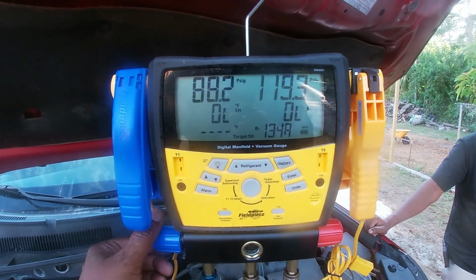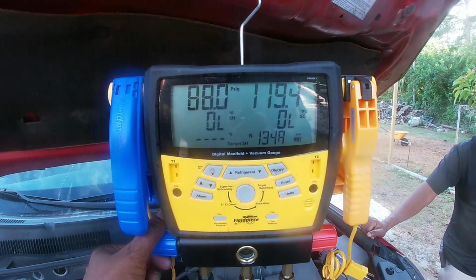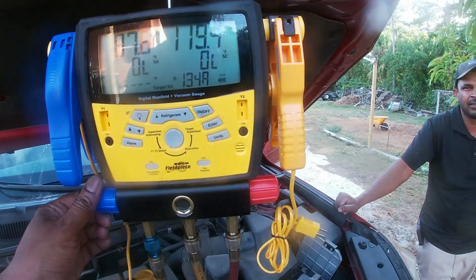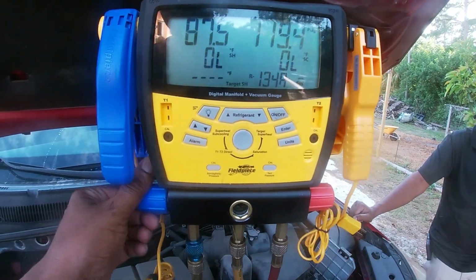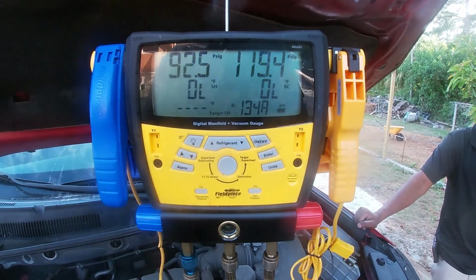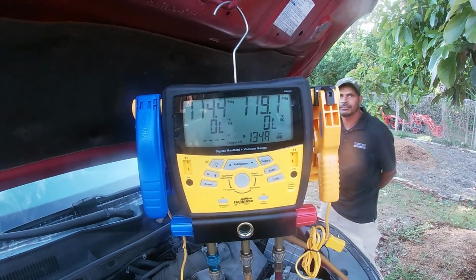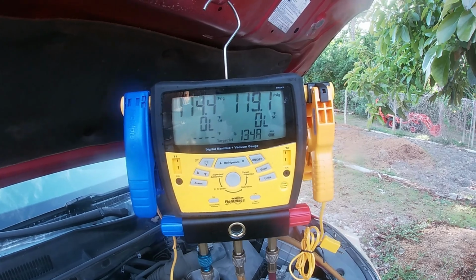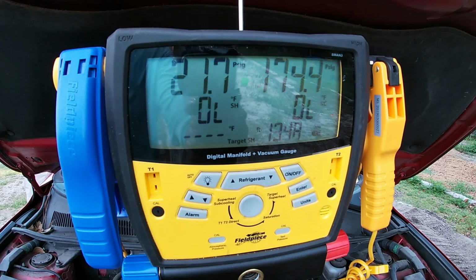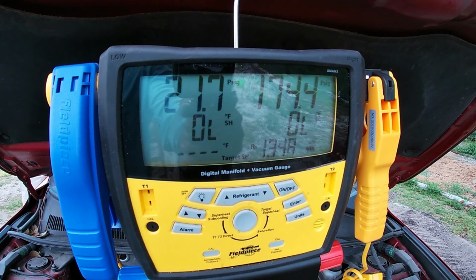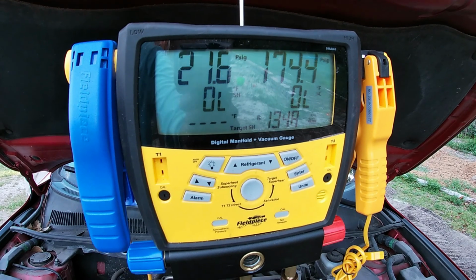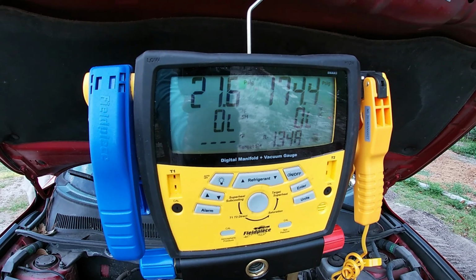The low side reading on this gauge is not the correct reading because I didn't have the valves open. Currently what I'm doing is just running the air conditioning to see if it's blowing cold enough in the system and the temperature is going down. So I'm frequently checking the thermostat I have installed in the vehicle to make sure that the temperature is continuously dropping. So you can watch the temperature drop. I've got everything hooked up, ready to go.